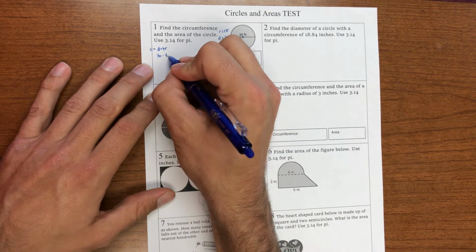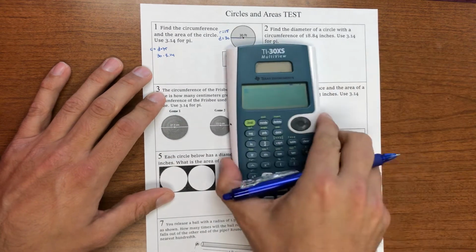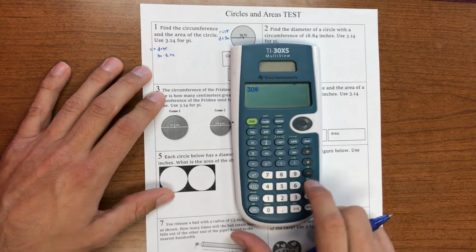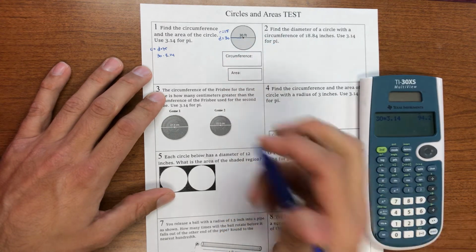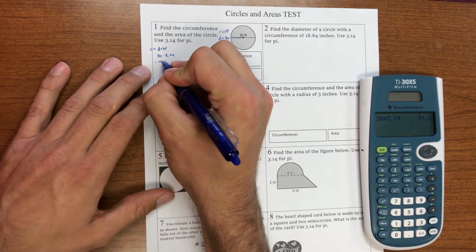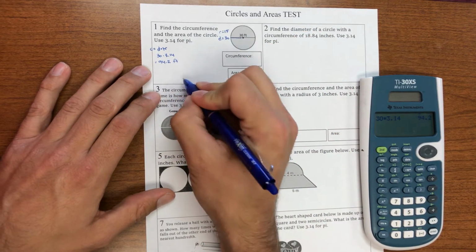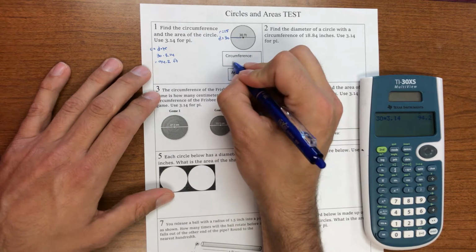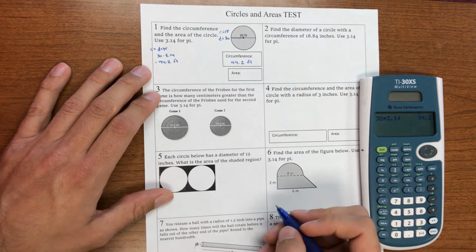So 30 times 3.14 is going to equal my circumference. On my calculator, 30 times 3.14, and I get 94.2. Our units are feet, so that's 94.2 feet. There's my circumference.